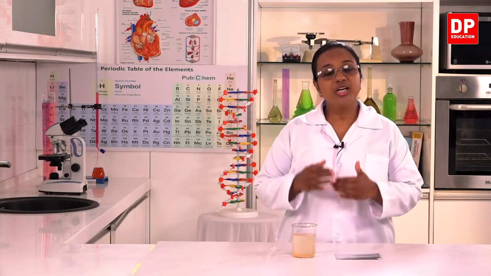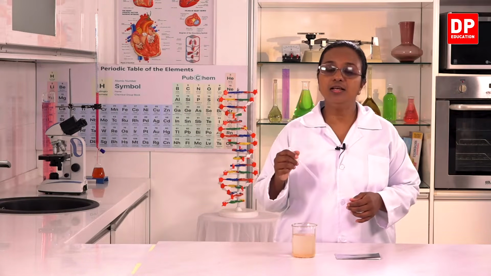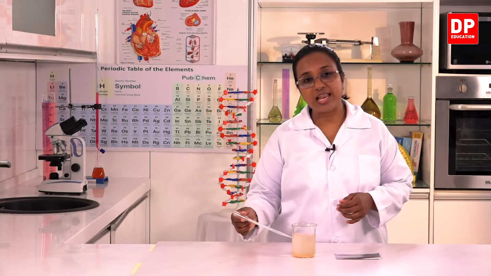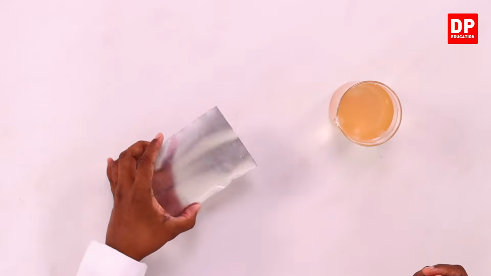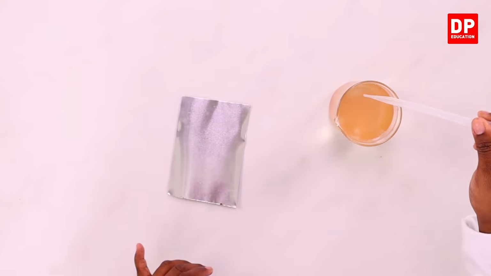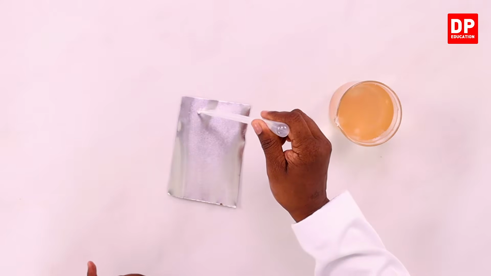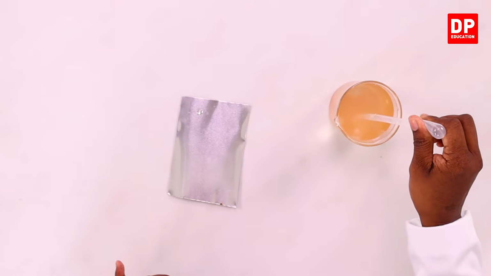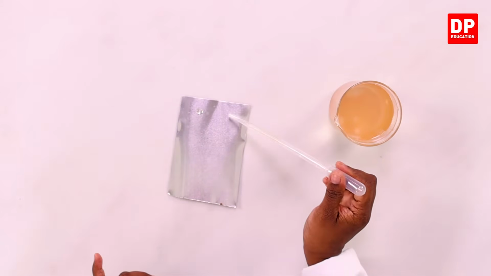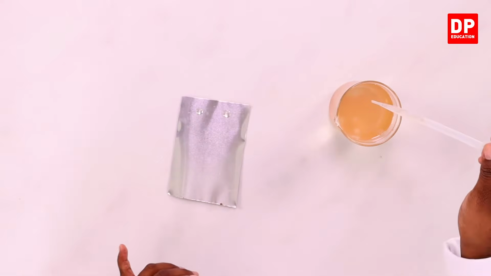So students, to confirm that the components are not distributed evenly, what we can do is take a drop of the mixture from the top as well as the bottom onto this metal foil, or you can use a metal plate. Here I will take a drop from the top and place it on this metal plate, as well as I will take a drop from the bottom of the mixture and place a small amount there.